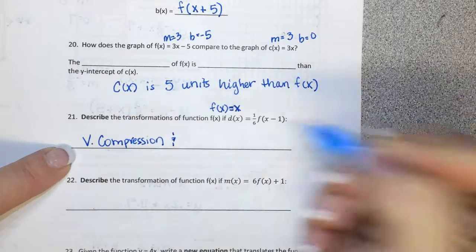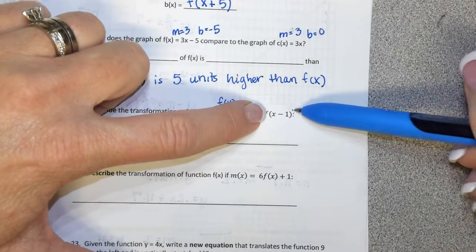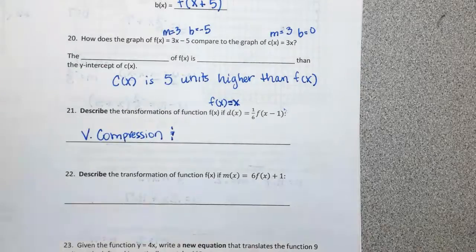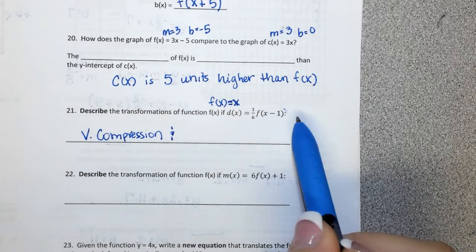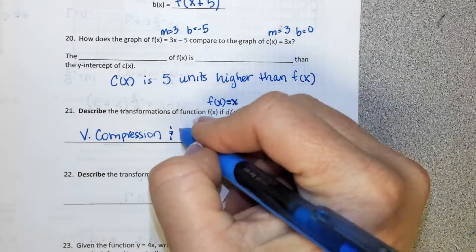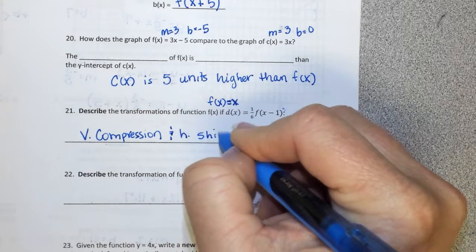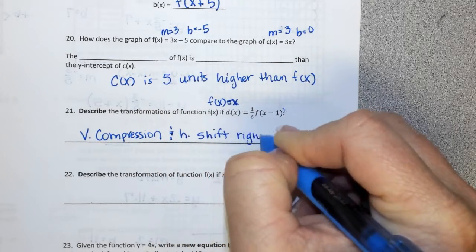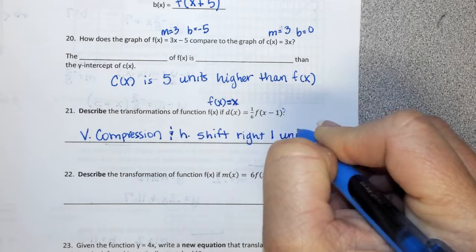And then we're going to have to put "and," because now we have to talk about what's inside the parentheses. Since it's inside the parentheses, we know it's what type of transformation? It's horizontal. So if it's saying minus 1, that tells me I'm going to the right. So I would have horizontal shift right 1 unit.